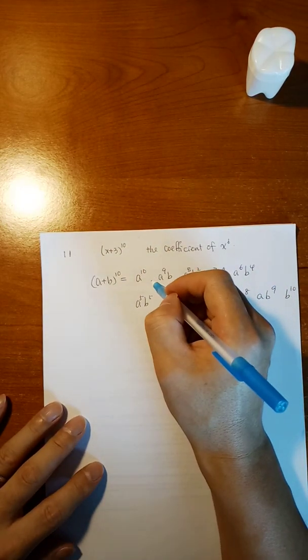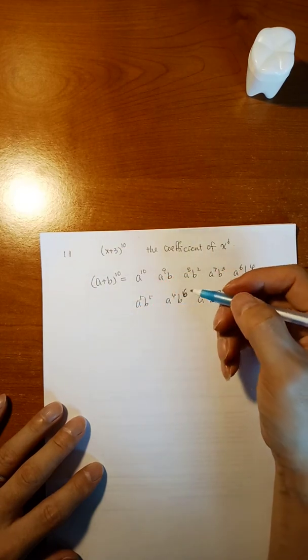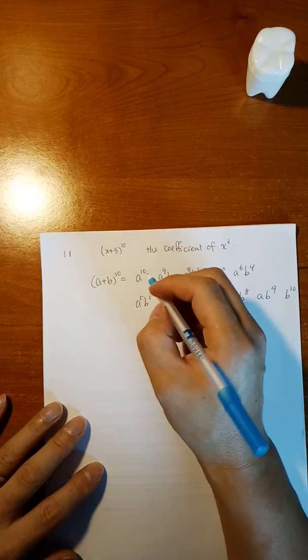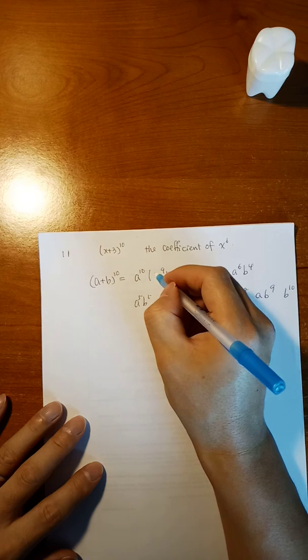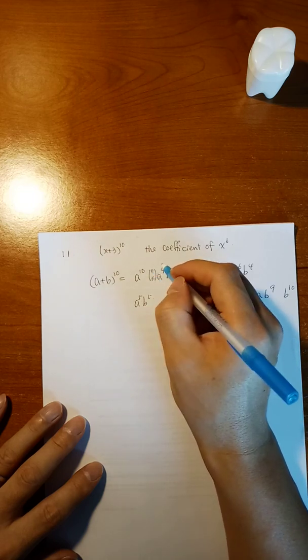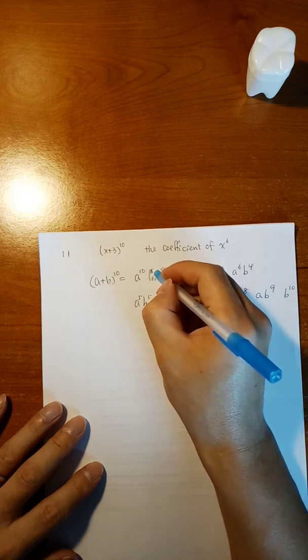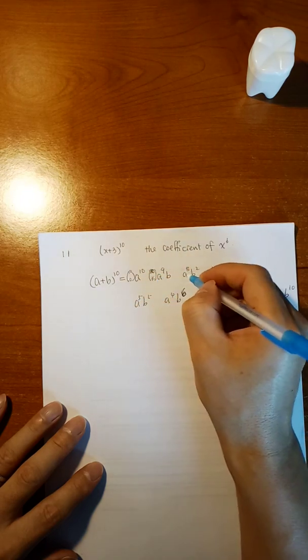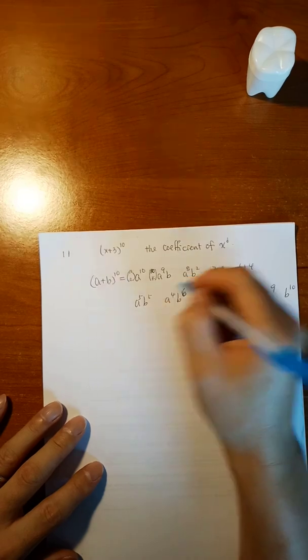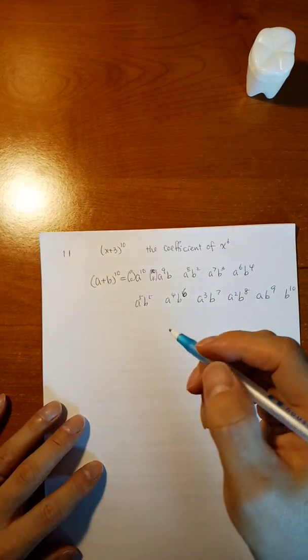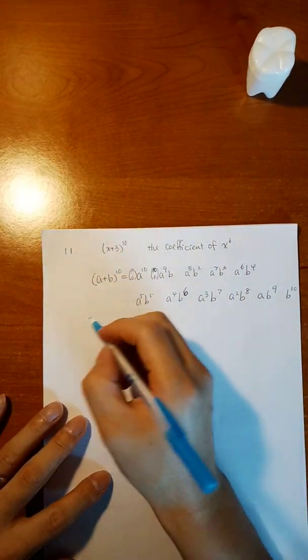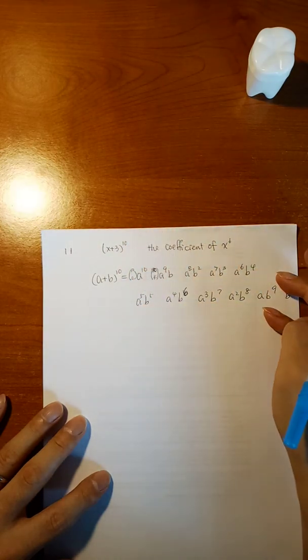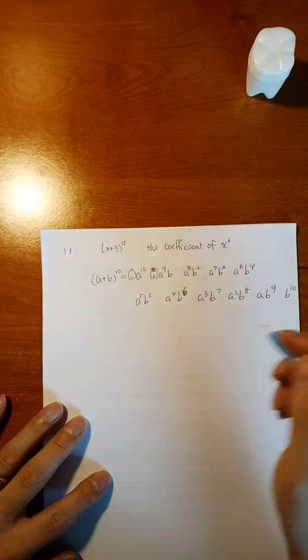Then you have the coefficient. The coefficient is n choose k. So here you have 10 choose 0, 10 choose 1, 10 choose 2, 10 choose 3, 10 choose 4. Every time you have that. Okay, so apply this binomial theorem to this problem.